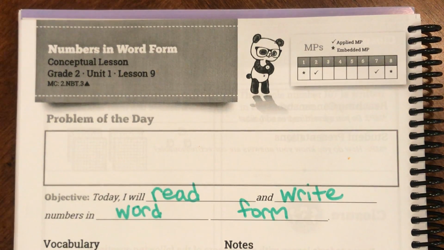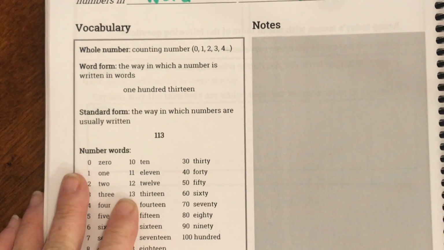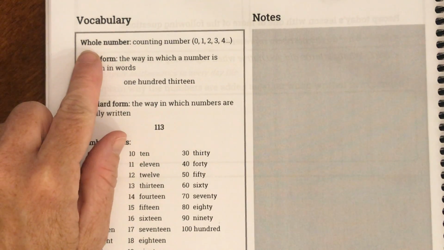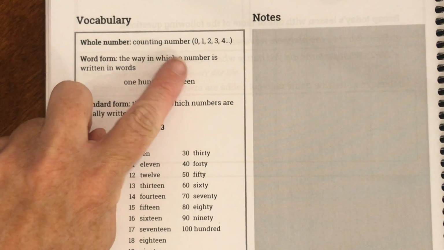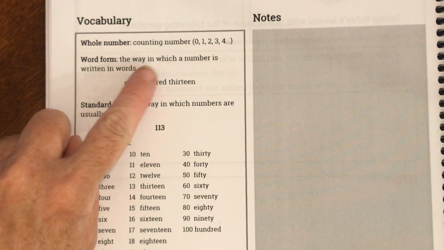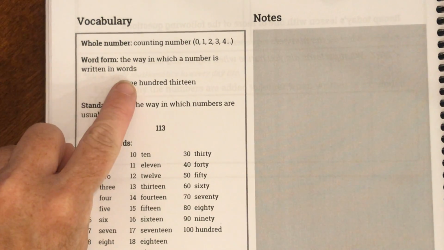Okay, let's look at our vocabulary today because this is a new lesson. And our first vocabulary word is reminding us what a whole number is. A whole number is a counting number. And then this is our new word, word form. The way in which a number is written in words.